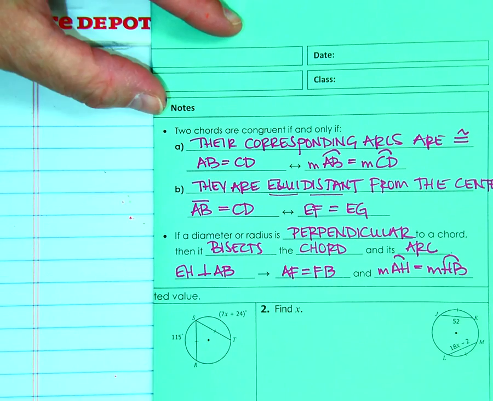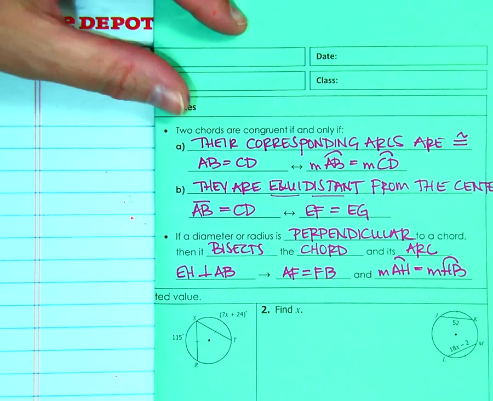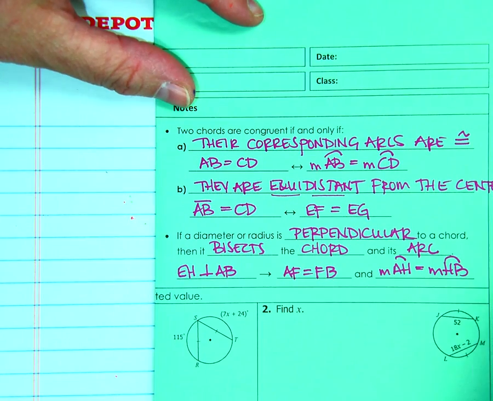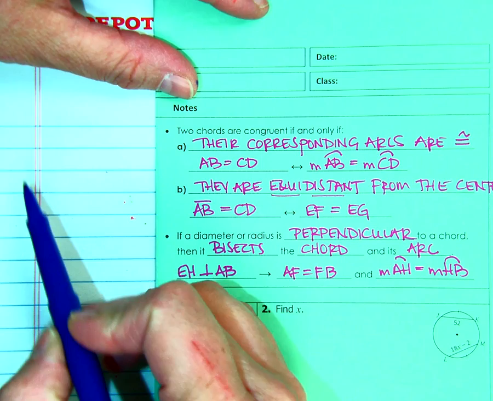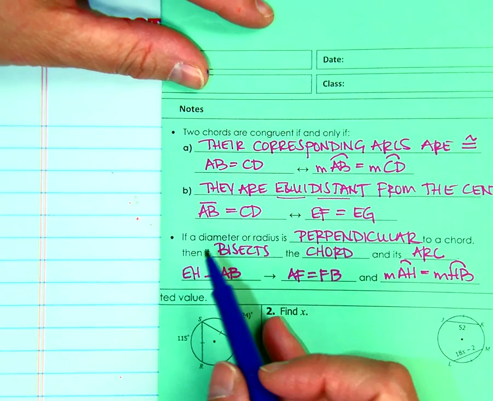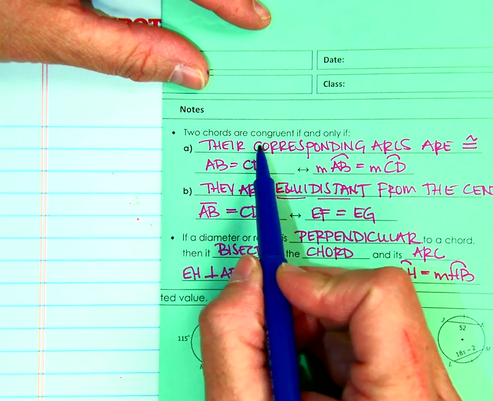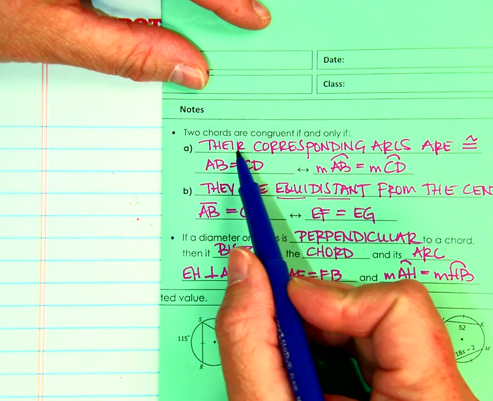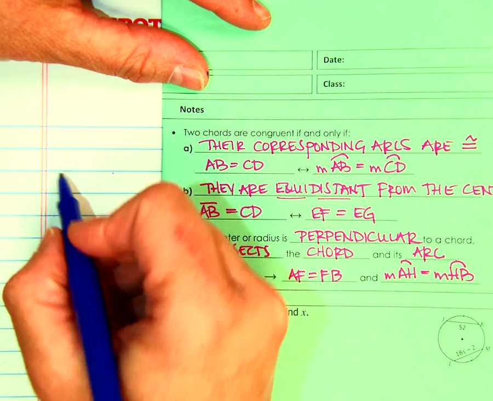Okay, so we're kind of going to piece this together. I'm going to take it in little chunks and then draw a little separate diagram over here to explain what this is actually talking about. It says two chords are congruent if and only if their corresponding arcs are congruent.